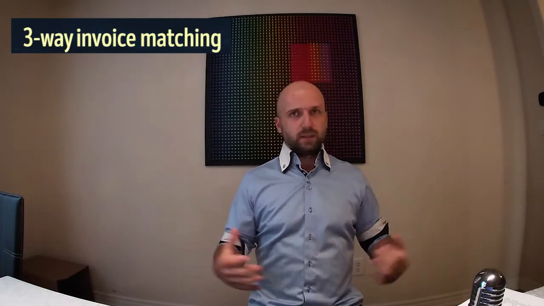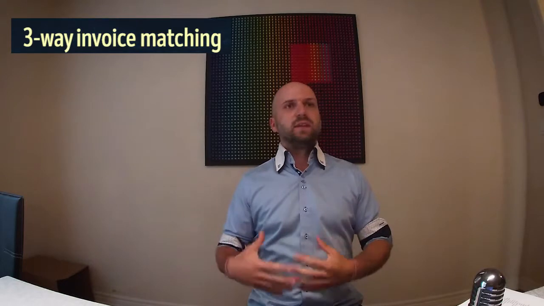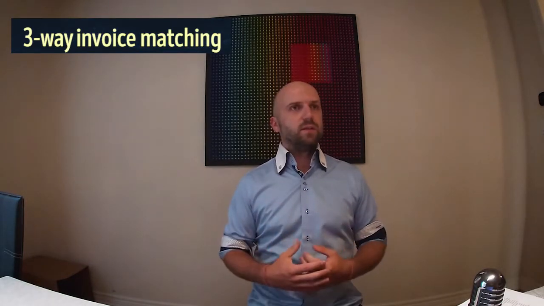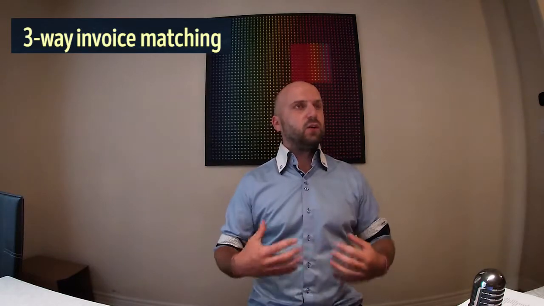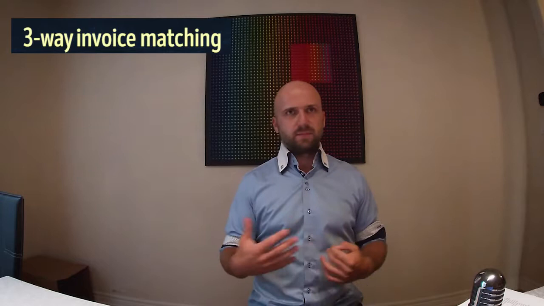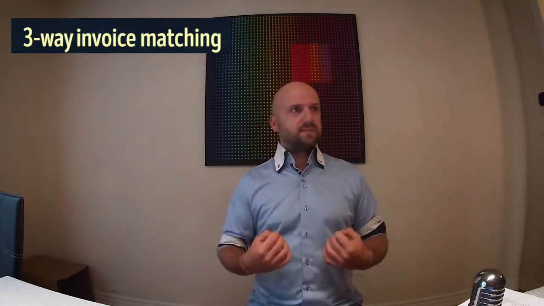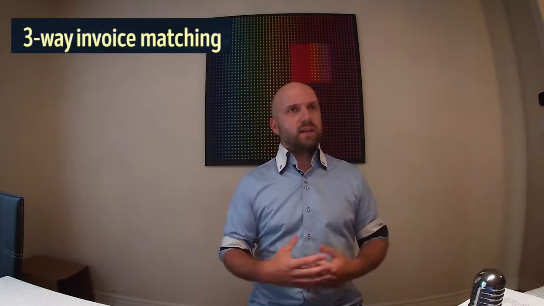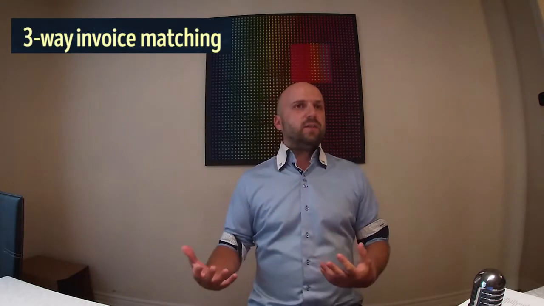So that's the first document. The second document is the product receipt. That's when you physically get those products registered in your warehouse and registered in the system. In some systems it's called a packing slip, but that's basically the second document that it reviews. And the third document is, as I mentioned, the vendor invoice, basically saying here's what the supplier expects you to pay and for the quantities it expects you to pay for.